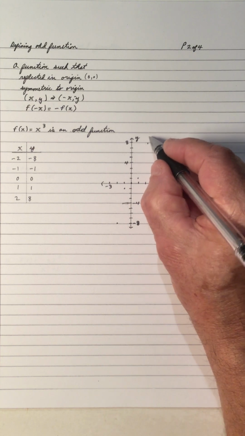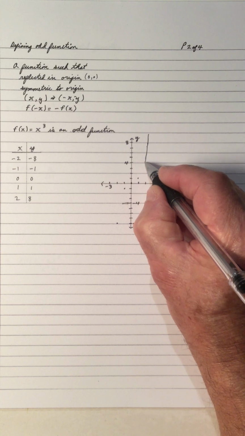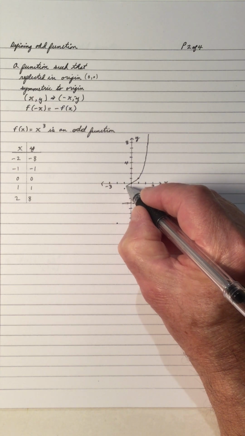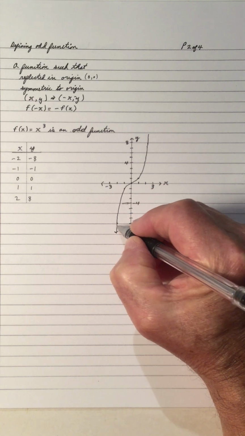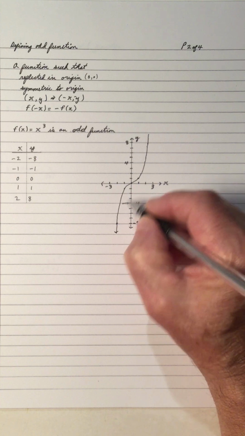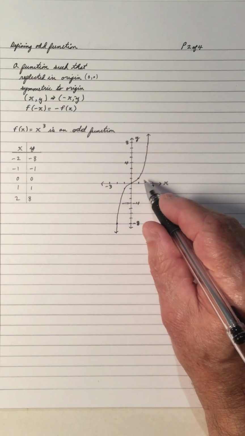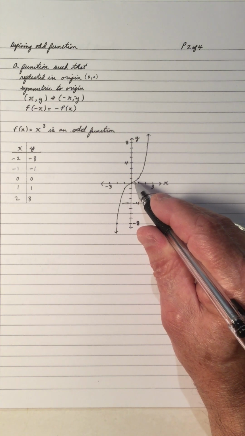So this graph, we've seen this before as the cubic graph. The graph comes down like this, and again, this is just a rough sketch, and does this. We've seen this in the unit on polynomials. This is x cubed. And notice that this is an odd function.